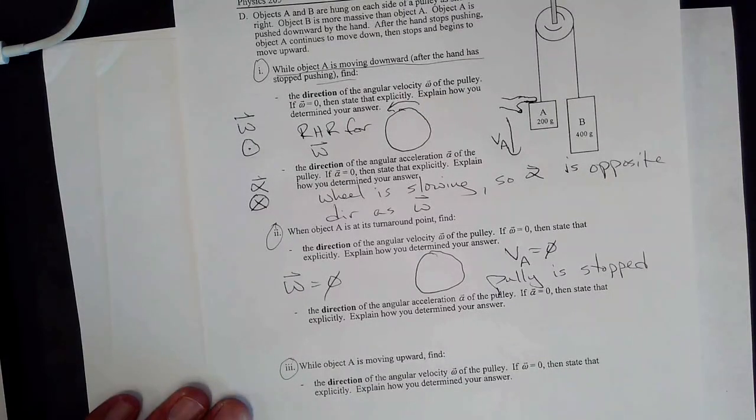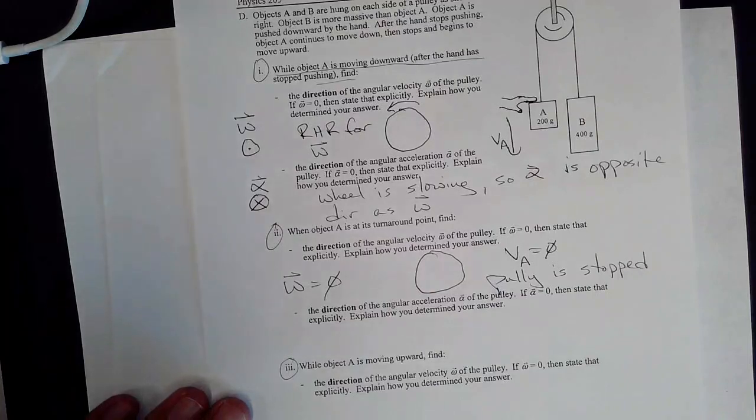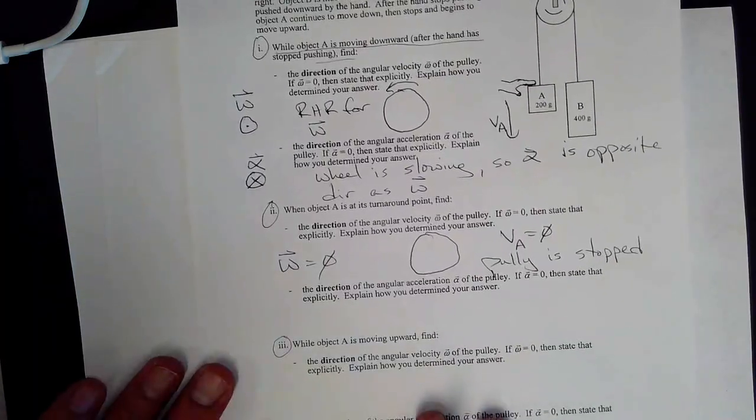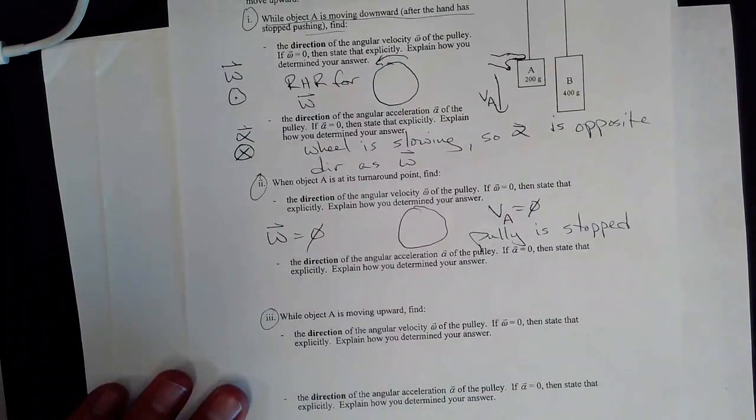But what about alpha? Alpha can't also be 0. Remember, alpha is how much the omega is going to change in the next second. If alpha were also 0 at the same time omega was 0, that wheel would never turn again. That pulley would just stay put, and A would be frozen in place. So we know that alpha cannot be 0.